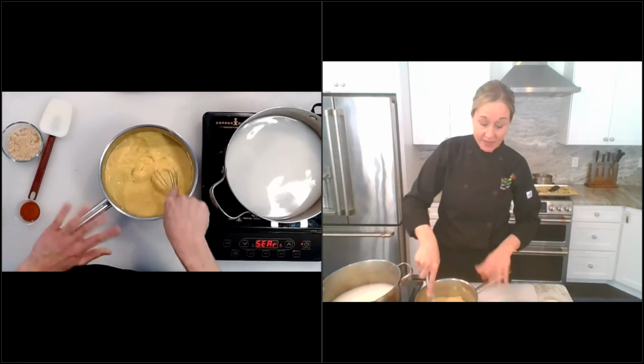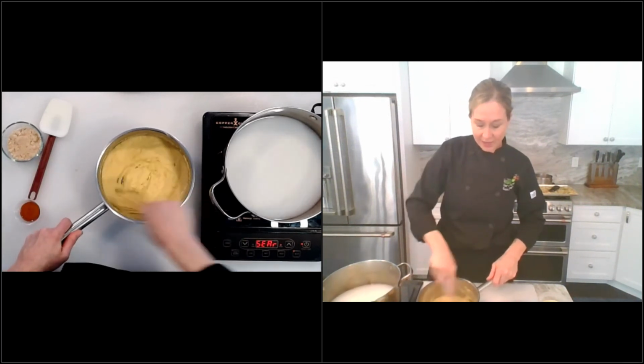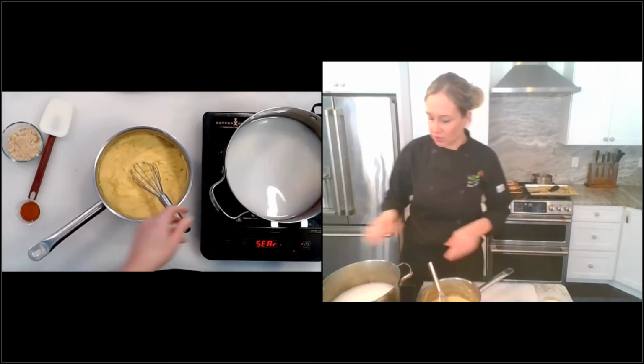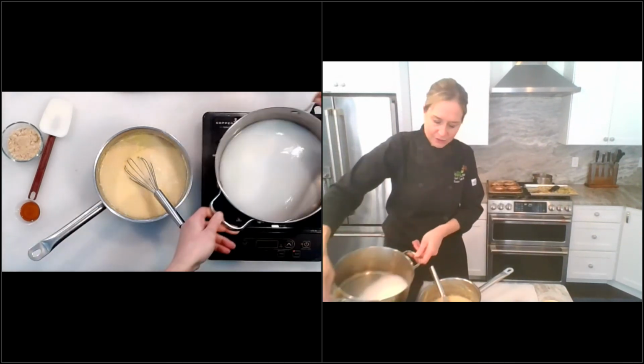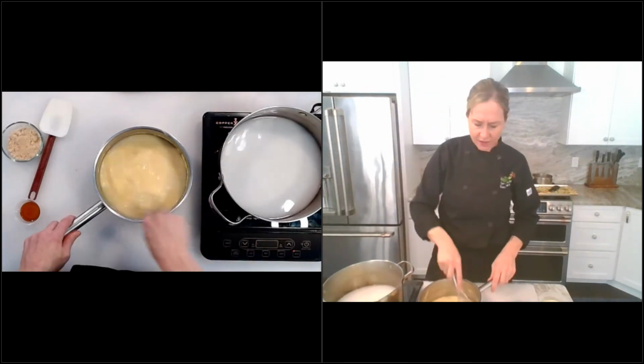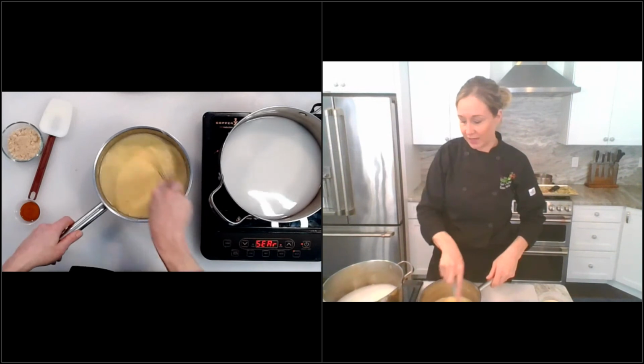But not much. And then it cooks almost immediately. So you can see this is getting nice and thick. This is what we want it to look like. And you can always add more milk if you feel like this isn't thick enough or it's too thick. Sometimes if this sits for a while, it can get too thick.